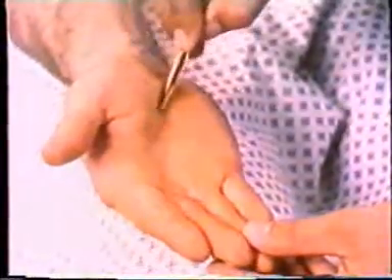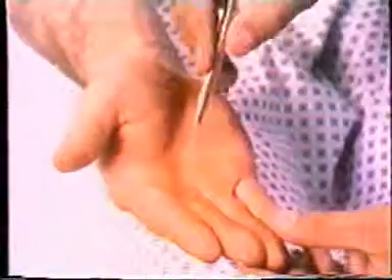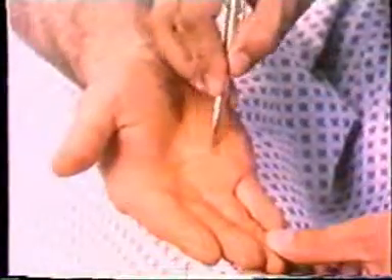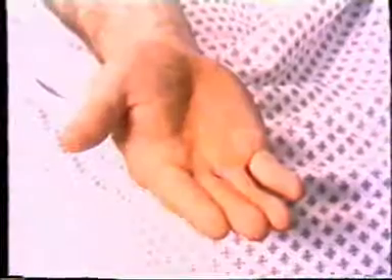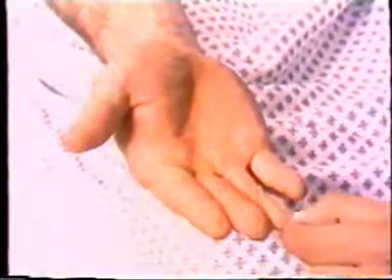Symbol identification is tested by drawing a number or letter on the palm. Use a number or letter which you can draw in a single continuous stroke. The symbol should face the patient, not the examiner. Do one palm, then the other.